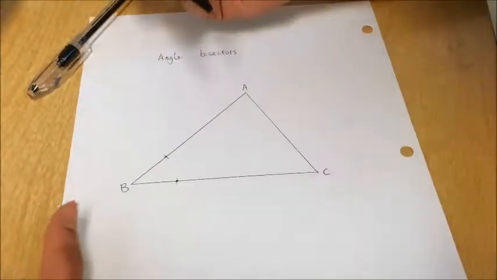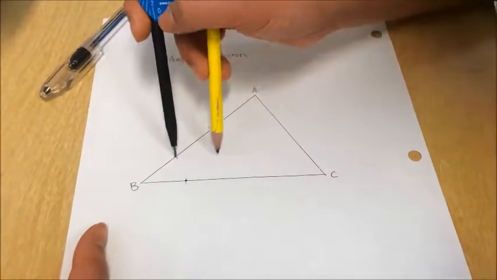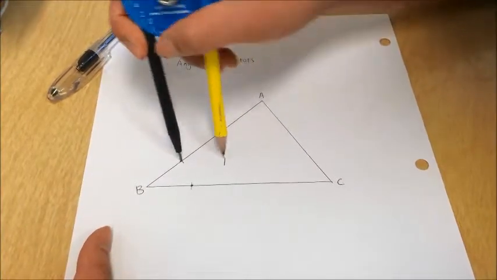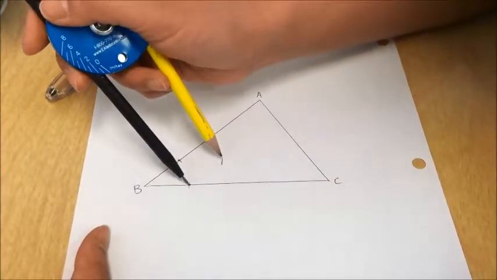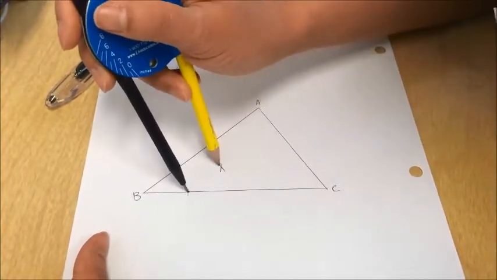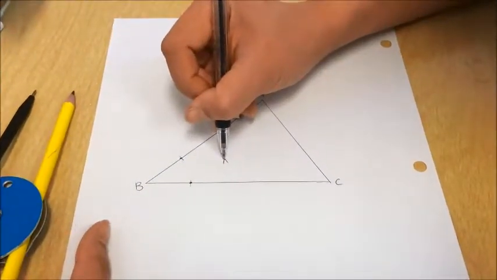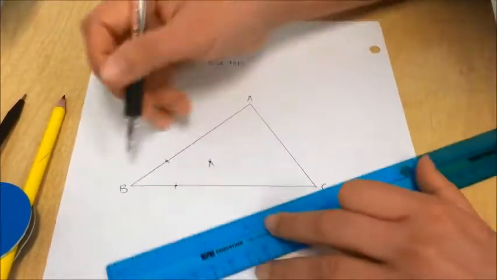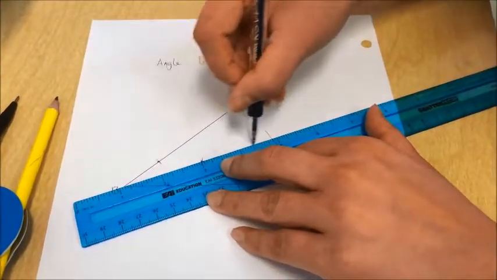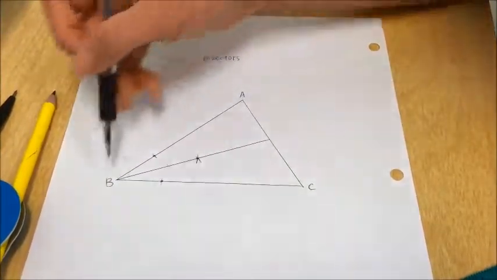Once we have those two new points, we want to keep the same radius, but use the first new point as the center and then create an arc. Use the second intersecting point as another center and create a second arc. Those two arcs intersect at the same point. The last step is to connect our vertex B with this new point we have created. Now this is the angle bisector of angle ABC.